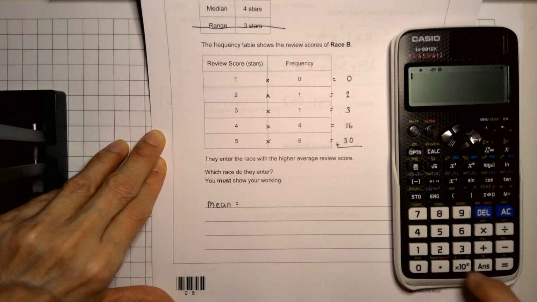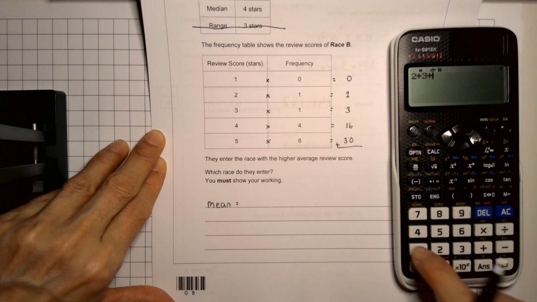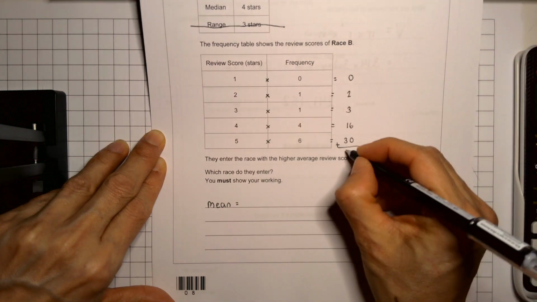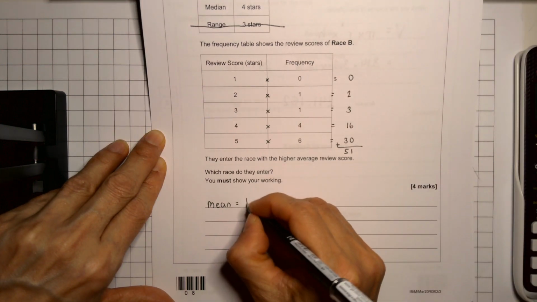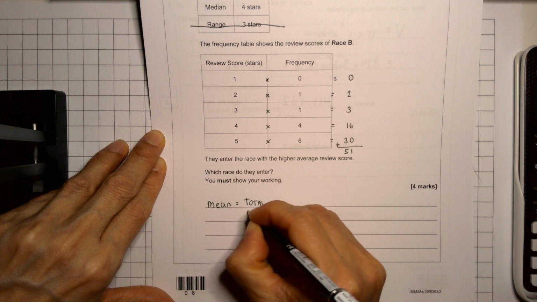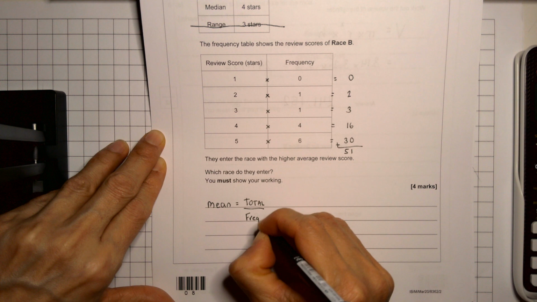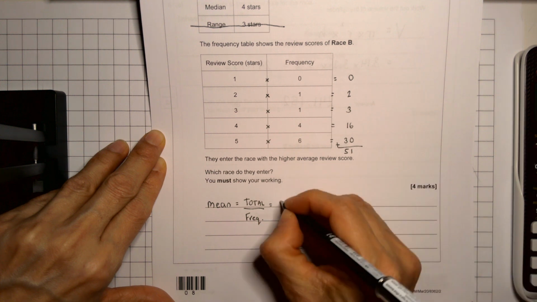Take a calculator. We have 2 plus 3 plus 16 plus 30, and that gives me a total of 51. So the total score here is 51. And if you remember, the mean is the total divided by how many? Or in other words, by the total frequency. Okay. In this case, the total we worked out was 51.